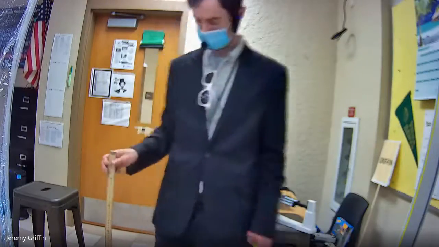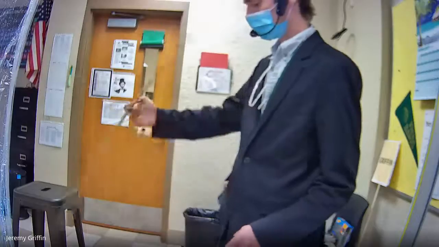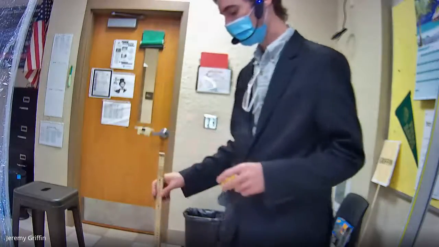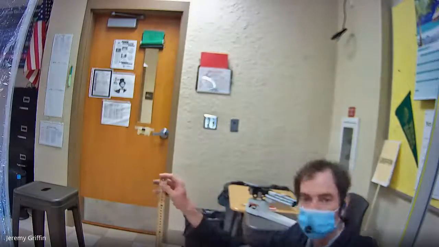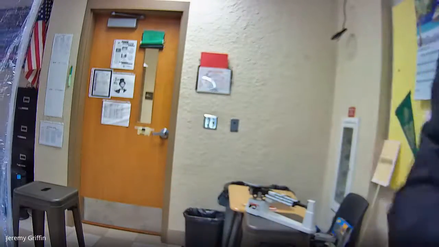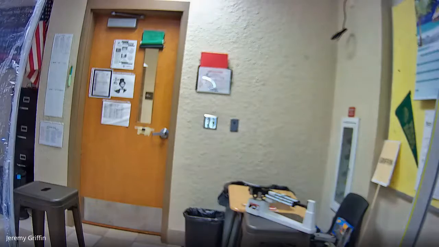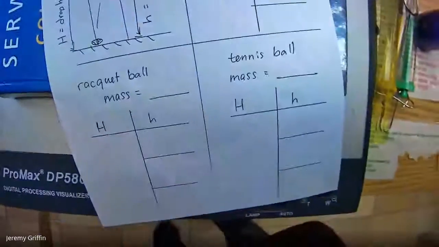Okay. Bounce this against the floor. I'm just going to drop it and see where it bounces up to. All right, so starting from, let's get some drop heights preloaded. Let's switch my camera real fast.